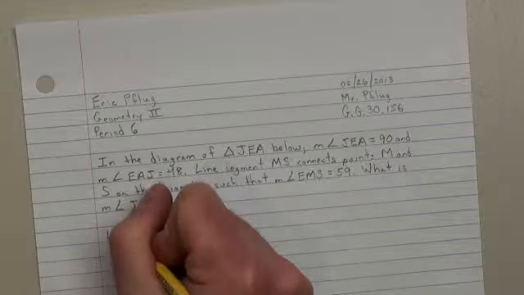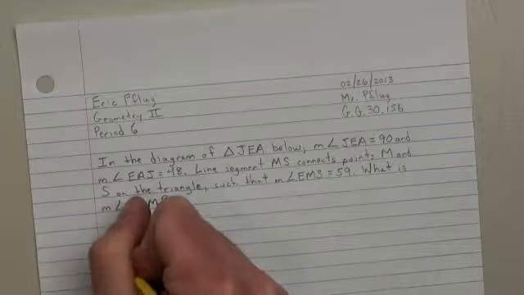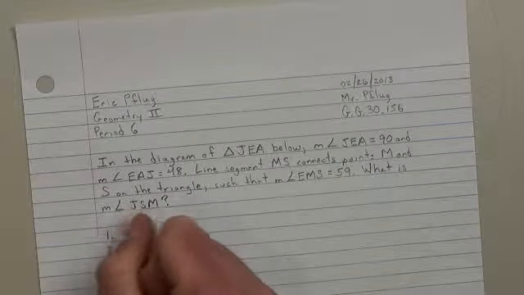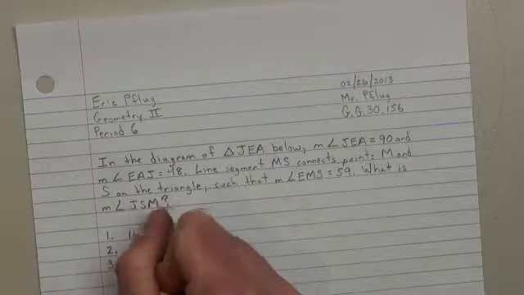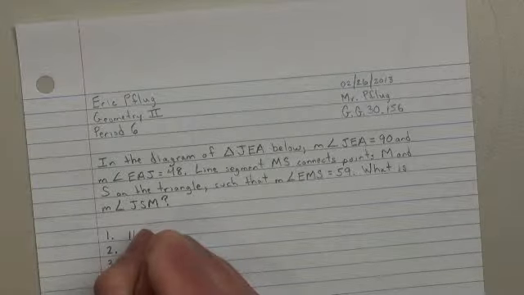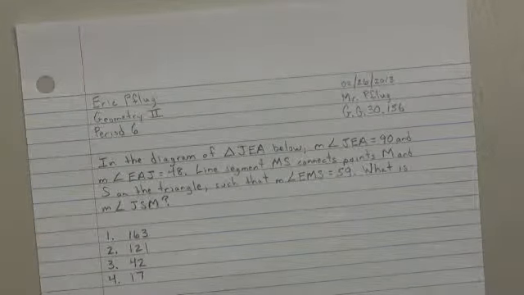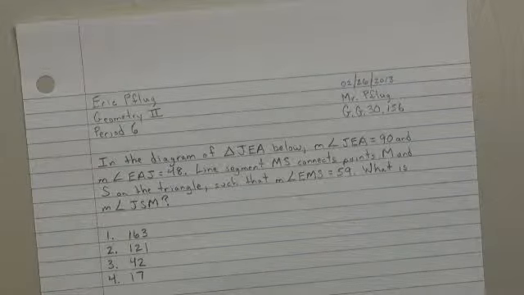The first choice is 163, 121, 42, and 17. Okay? And we got to draw the picture.